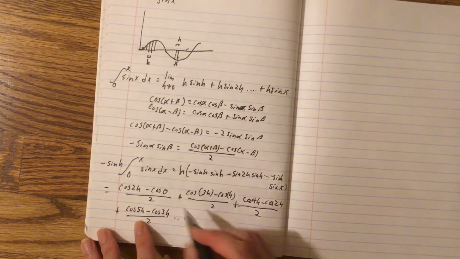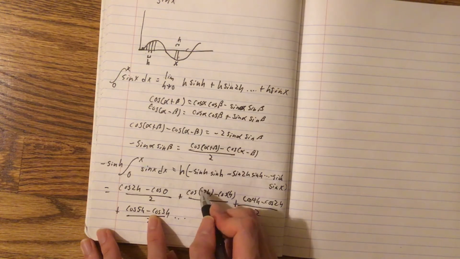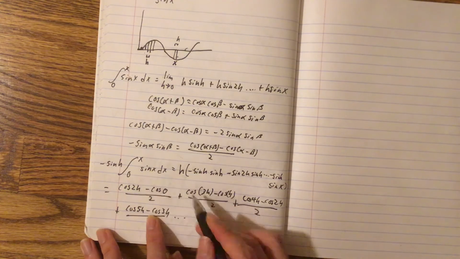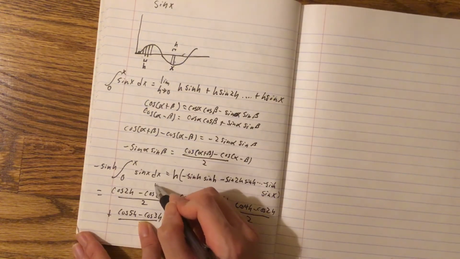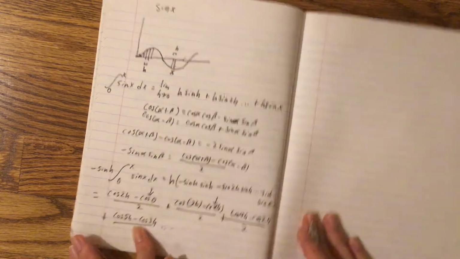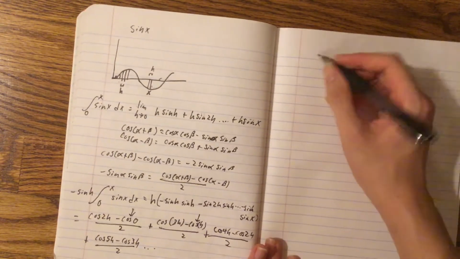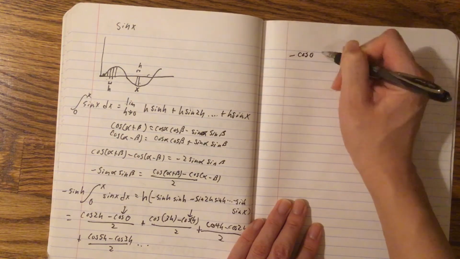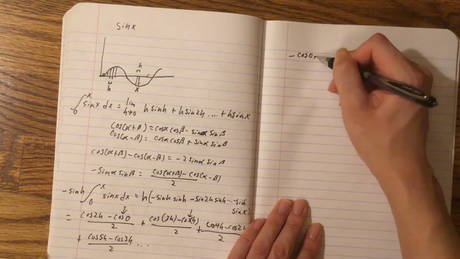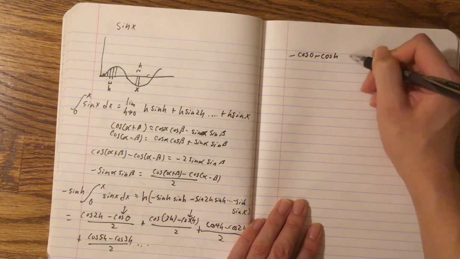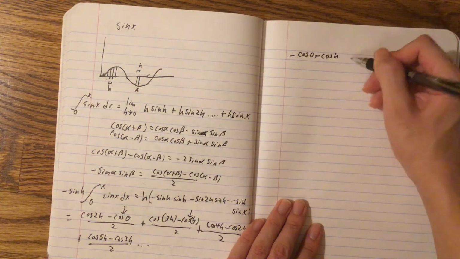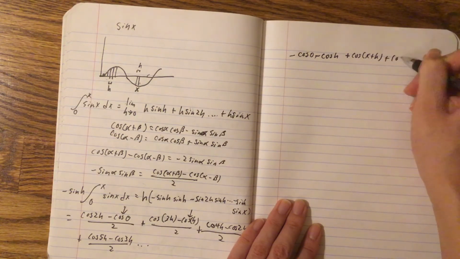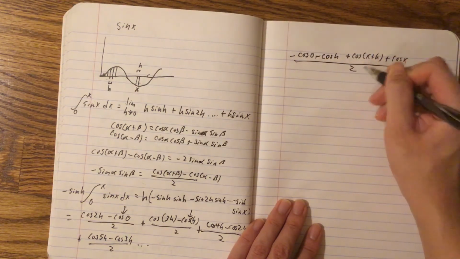And I want you to see here that this negative 3h and 3h, they cancel out. 2h and 2h, they cancel out, and so forth. The only things that don't get canceled out are this and this. So let's combine them. They all have the same denominator. So negative, and 2 more terms don't get canceled out, and I'll show you what they are in a little bit. And then those 2 terms are plus cos(x+h) plus cos x over 2.